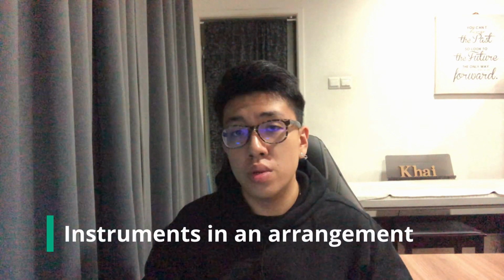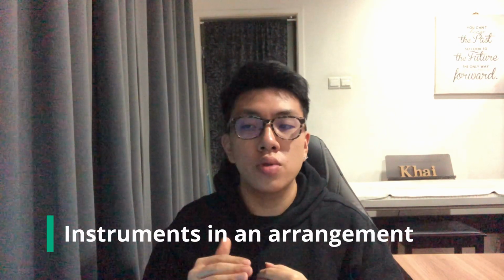So in a common arrangement for a song, you have a few instruments that you use, right? The most commonly used instruments in an arrangement would be the piano or the guitar. These two instruments are usually used for chords, or sometimes playing counter melodies with the main melody.